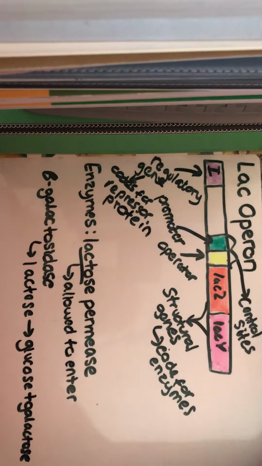However, when lactose is added to the culture medium, once all the glucose has been used, molecules of lactose bind to the repressor protein molecules, and that alters the shape of the repressor protein, preventing it from binding to the operator.